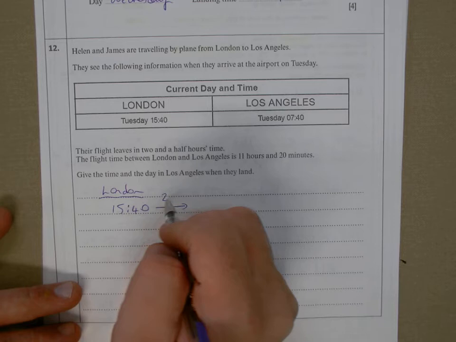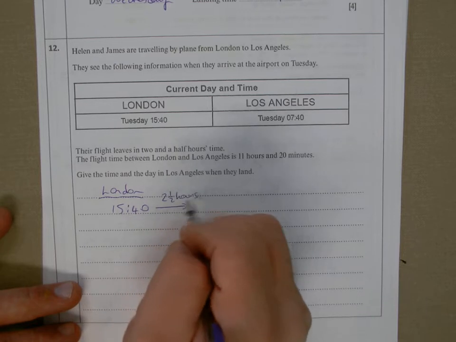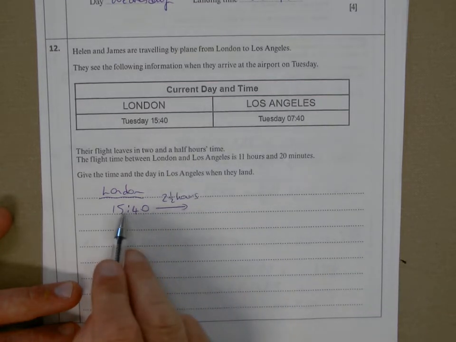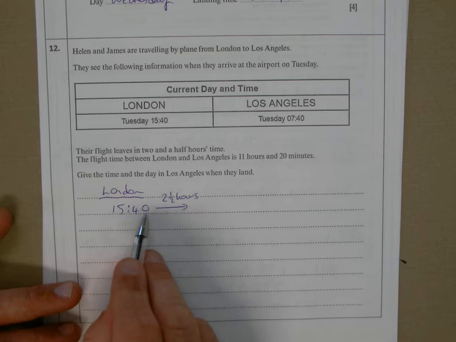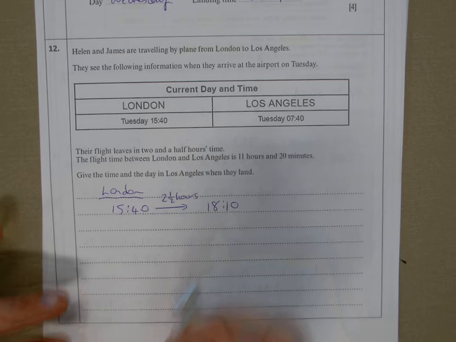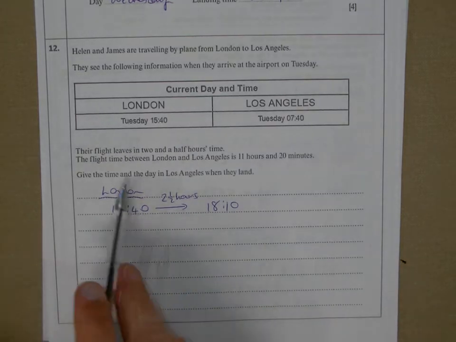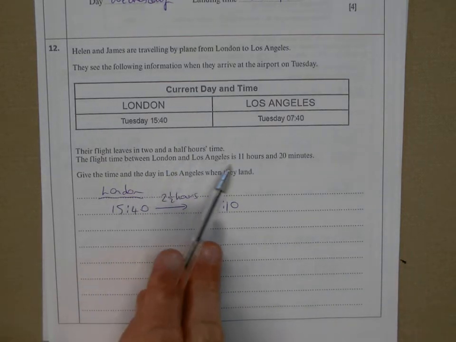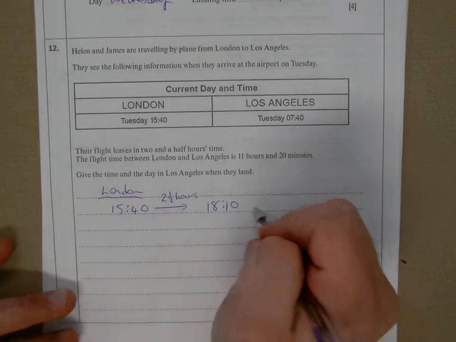You could do that straight away if you're confident, or just take your time on it. If I add 2 hours, that will take me to 17:40. And then half an hour will take me to 18:10. So that's 2.5 hours added on. Then it says the flight time between London and Los Angeles is 11 hours and 20 minutes.